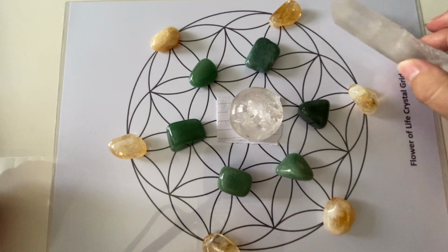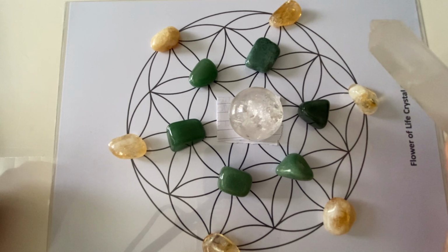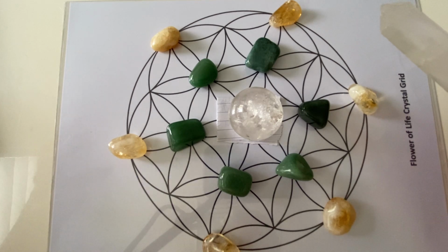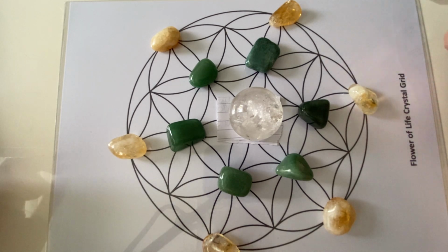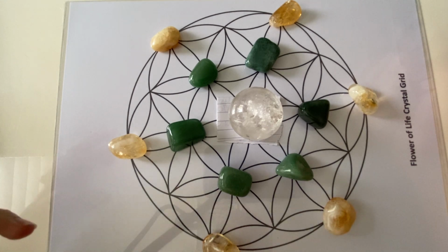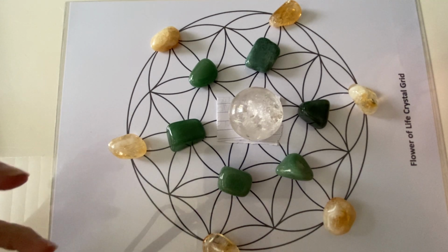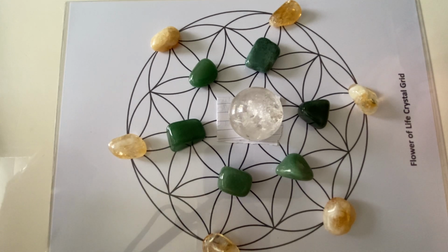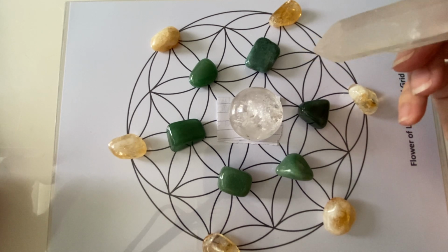Alrighty, and then what we're going to do is activate it with a wand, and I'm using a clear quartz for the wand, again because it amplifies the energy of the other crystals, and I just like using clear quartz wands. So what you're going to do first is close your eyes and concentrate on the intention that you want to manifest. And while you're holding that intention, just really feel into it. And now open your eyes and we're going to activate the crystal grid.